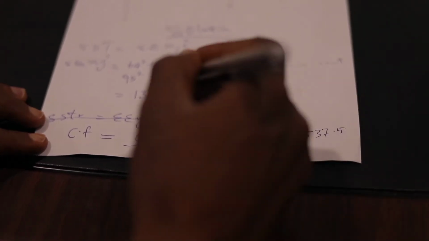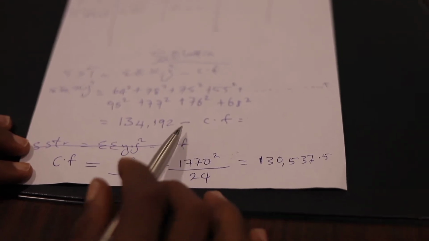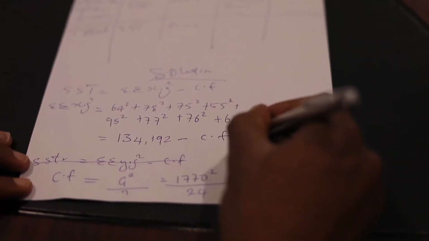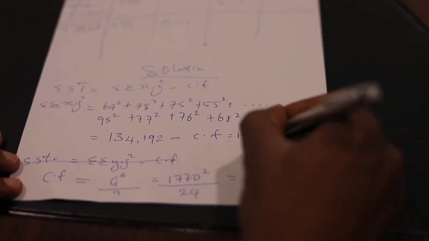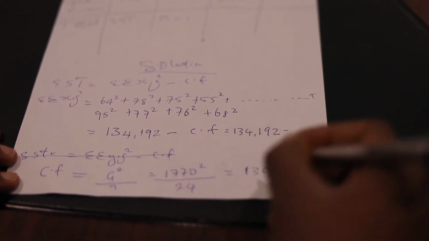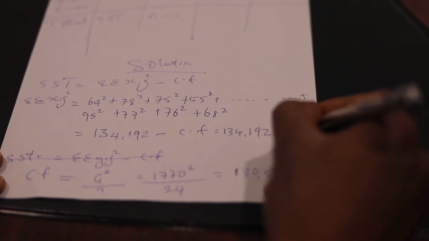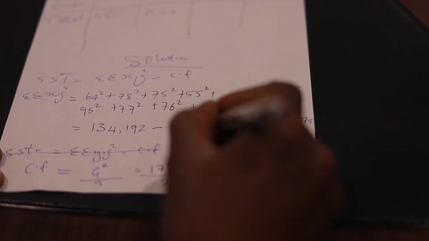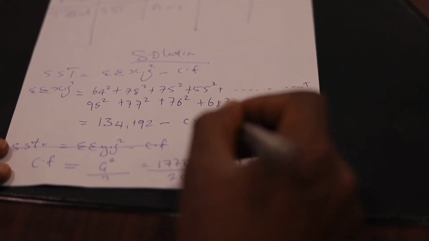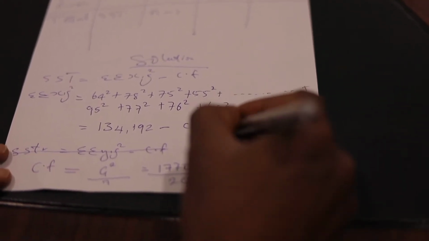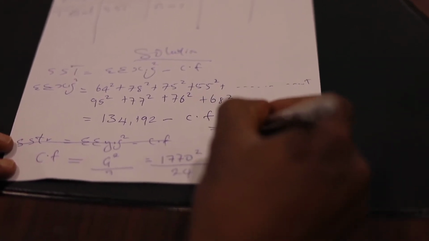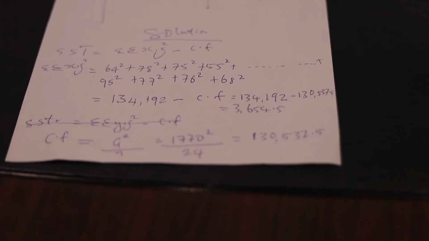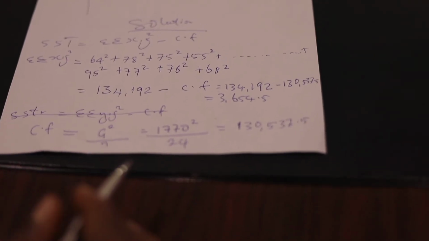Okay, after getting the grand total, which is the common factor, which is 134,192 minus this 130,537.5 equals, the total answer here we are having 3654.5. Okay, that is all for sum of square total.